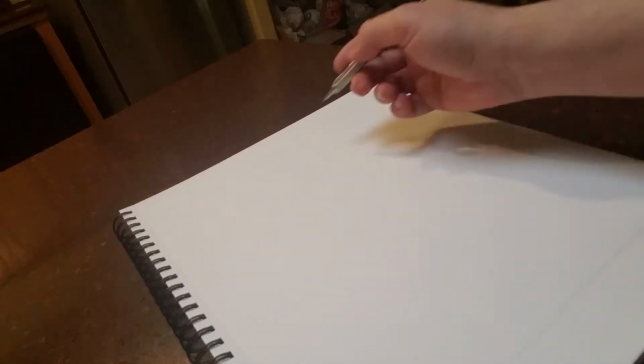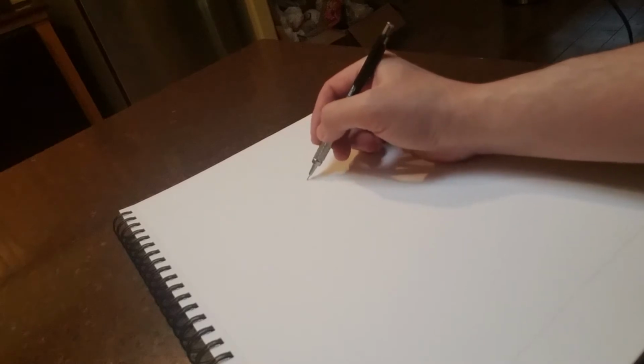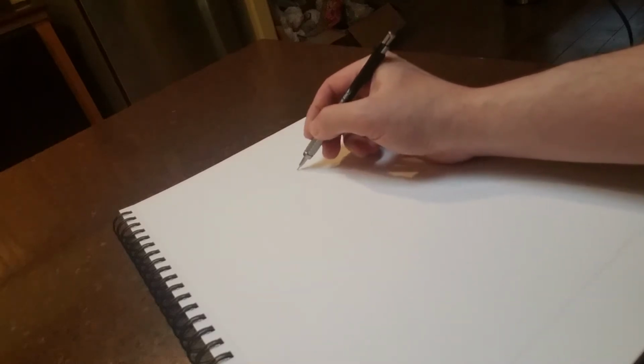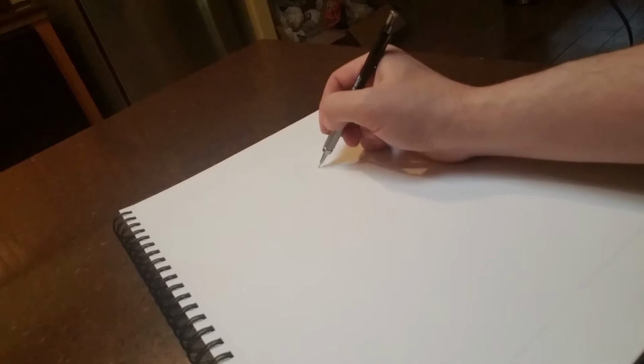Okay, and that's to help me determine what I want in the foreground and how big I want the character, etc. So we're going to figure out how big we want the head before we start this character. We'll draw the character's head about this size.